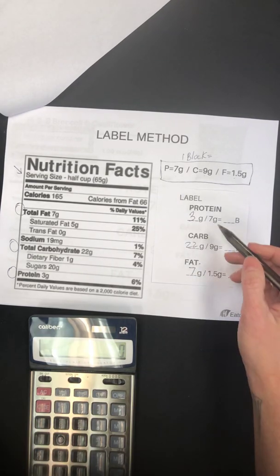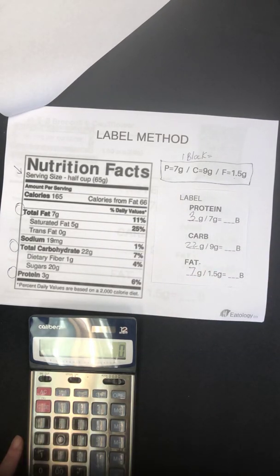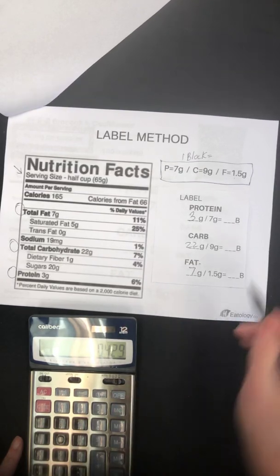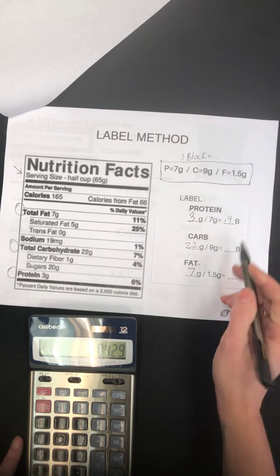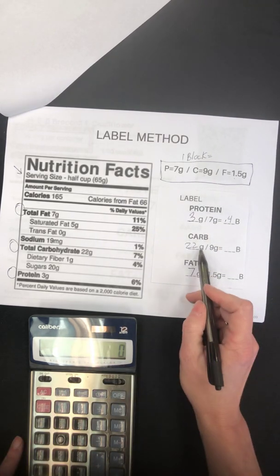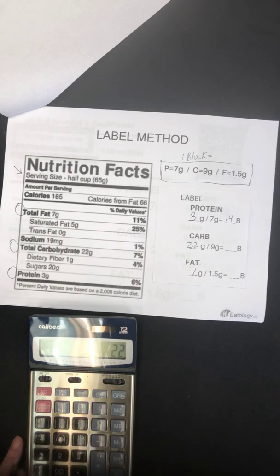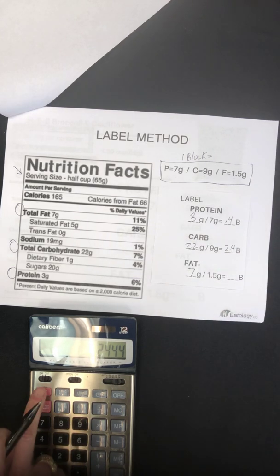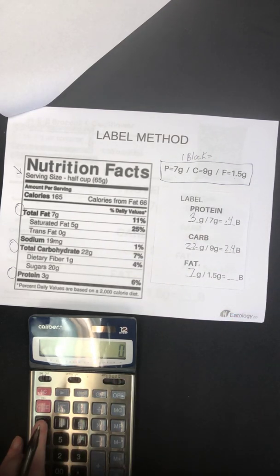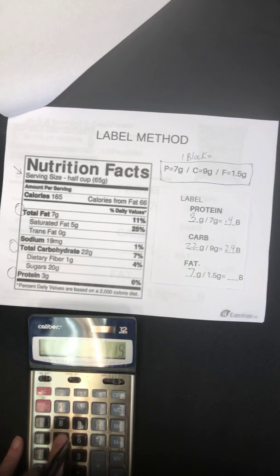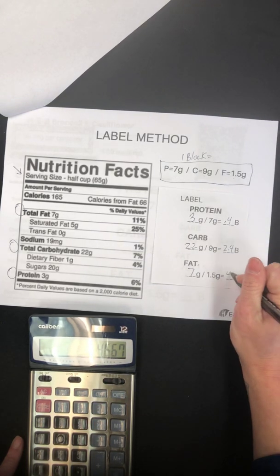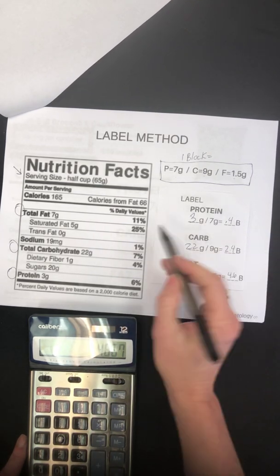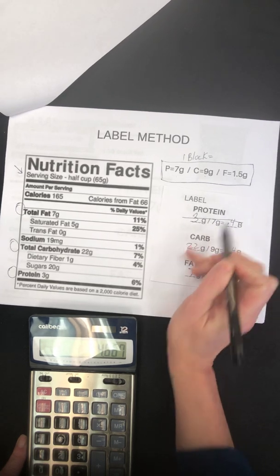And then I literally just plug and chug. I've got my calculator here. We're going to do 3 divided by 7 equals 0.4. So not even a full block. Carb, 22 divided by 9 equals 2.4 blocks. And now we've got 7 divided by 1.5 equals 4.6. So I would say in this example that the protein is negligible, so we don't necessarily need to worry about that.